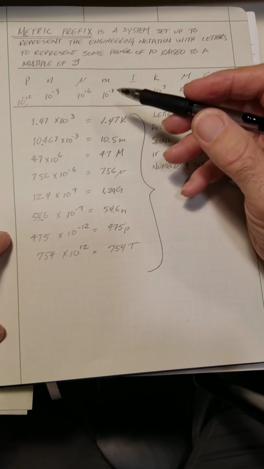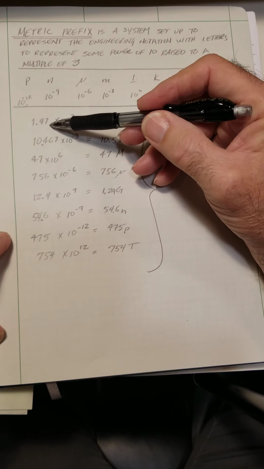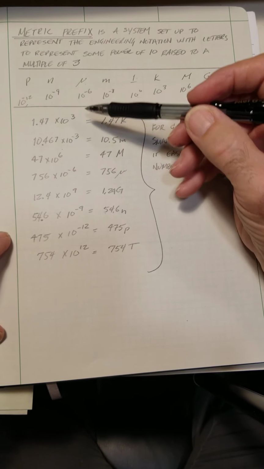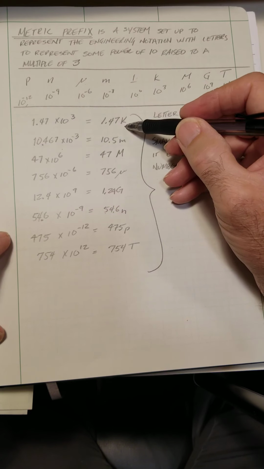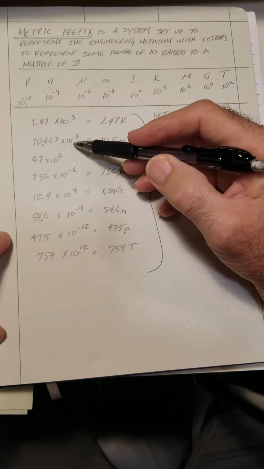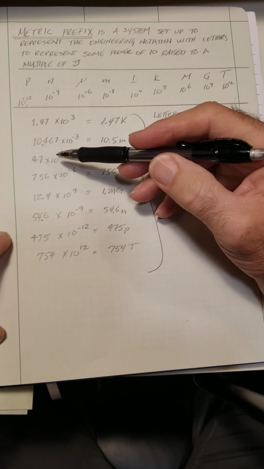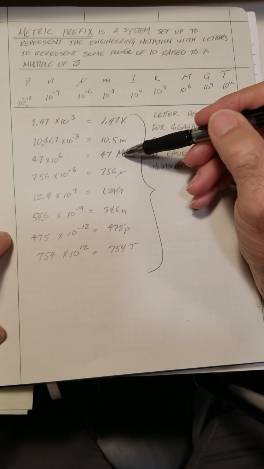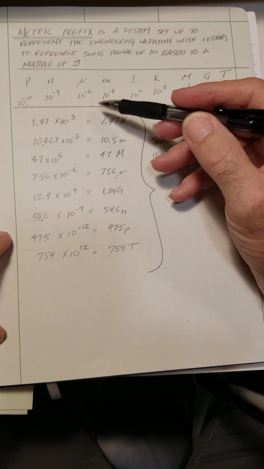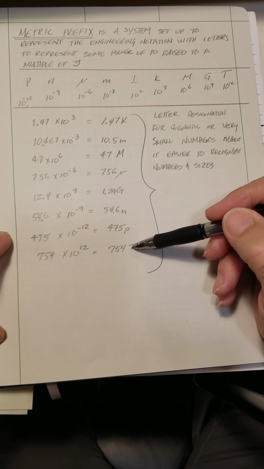So basically what we're looking at in these examples is we take this power of 10, 1.47 times 10 to the third, and we simply take this times 10 and whatever power that is and replace it with a symbol. The symbol is k. 0.467 times 10 to the minus 3, we replace that 10 to the minus 3 with a milli. 47 times 10 to the 6th is a mega, 47 meg. And then we just go down this list. So we're looking at kilo, mega, micro, giga, nano, pico, and tera.